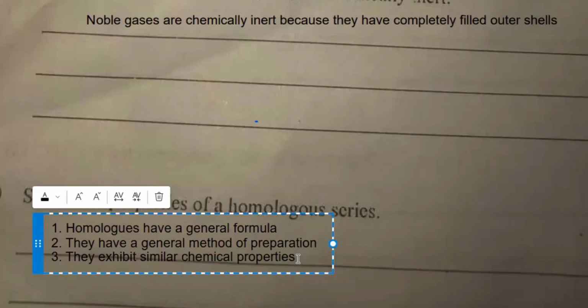And why is that so? Why do they exhibit similar chemical properties? They exhibit similar chemical properties because they have the same functional group, right? They all have the same functional group.